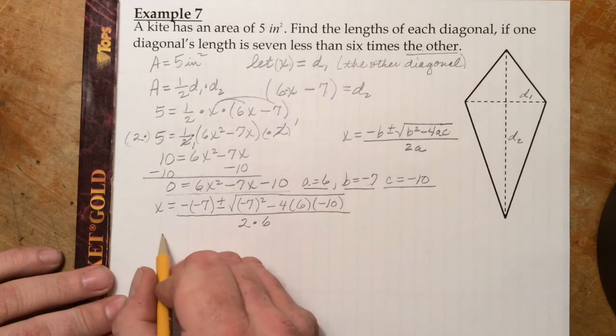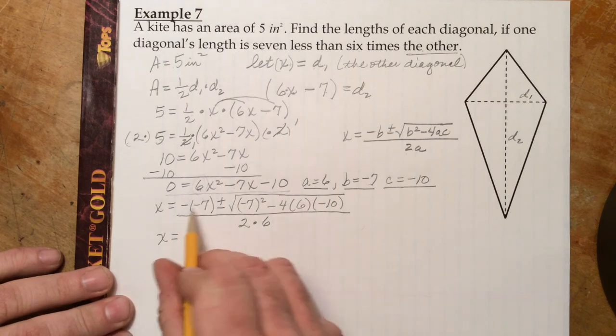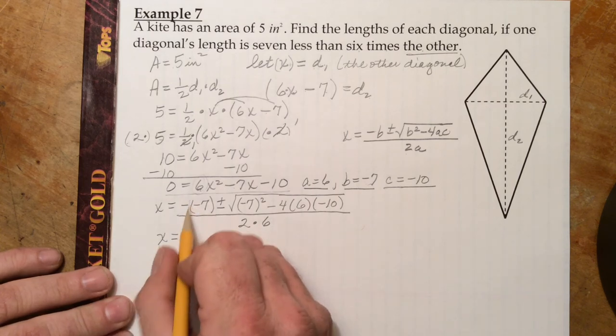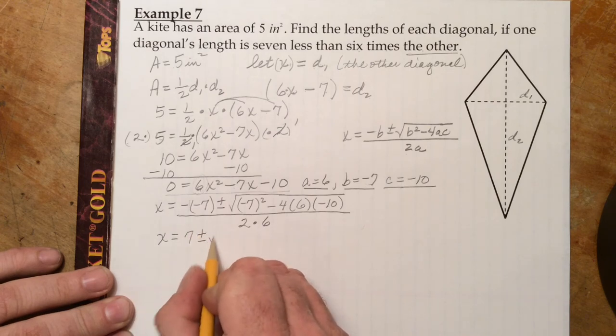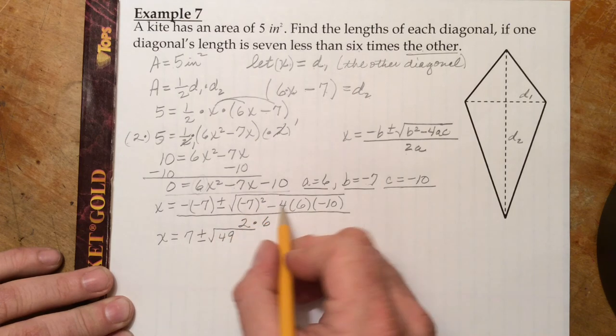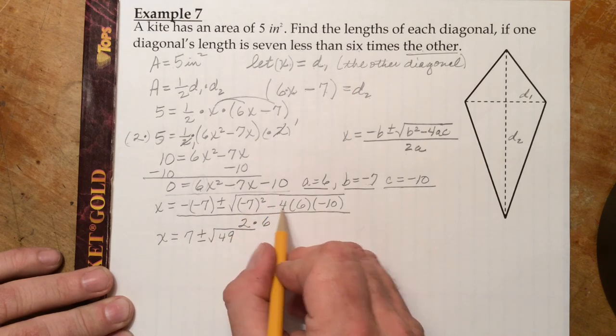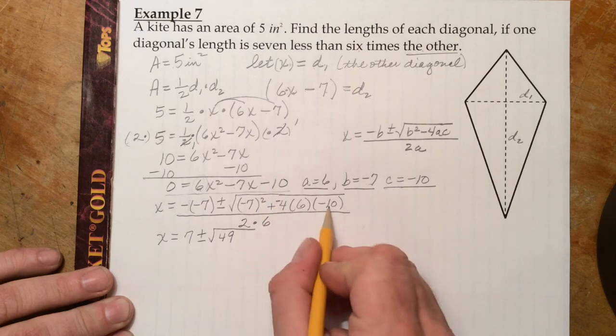Now this is going to get relatively easier to look at here in just one step. Negative 1 times negative 7 is positive 7, plus or minus the square root of negative 7 squared is 49. Now we subtract, or you can look at this as plus negative. Negative times positive times negative.